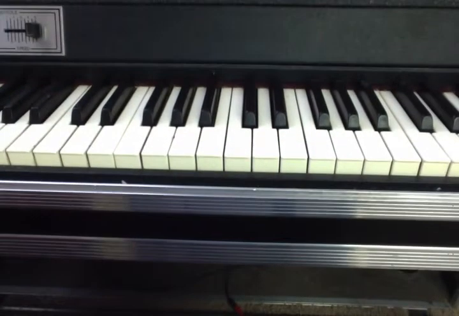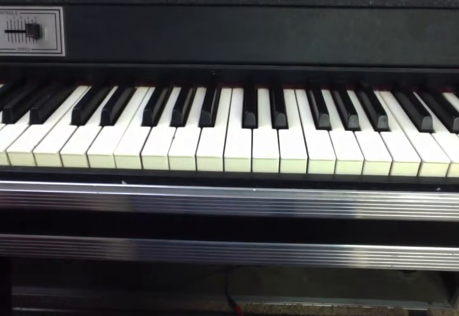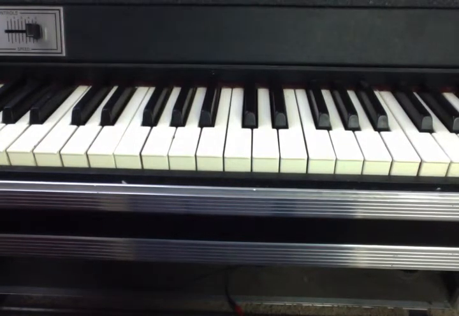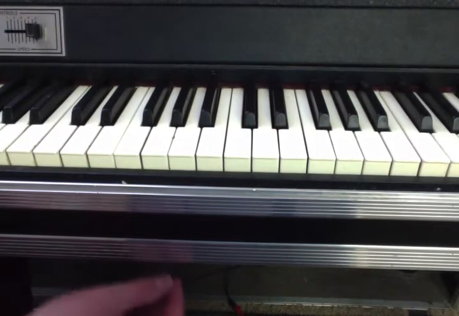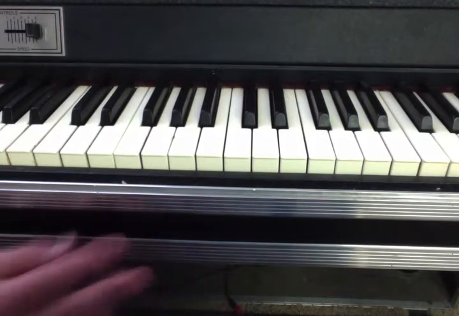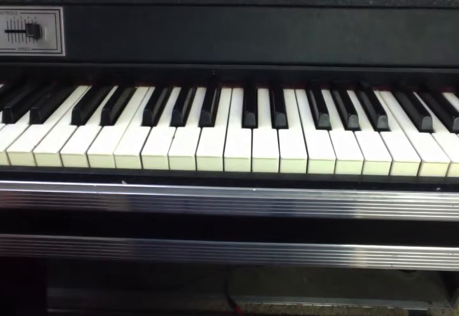Okay, so we talked about whole steps and half steps 2 lessons ago. Today we're going to talk about major and minor seconds and what's the difference between the two, how you can recognize them a little bit. So a major second is basically 2 notes that are a whole step apart.